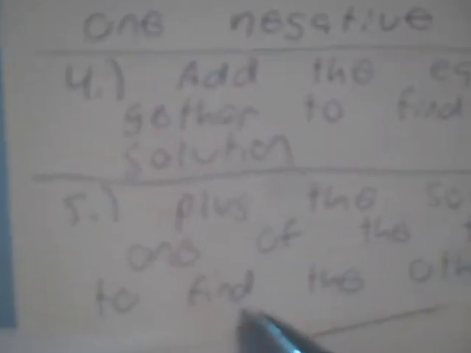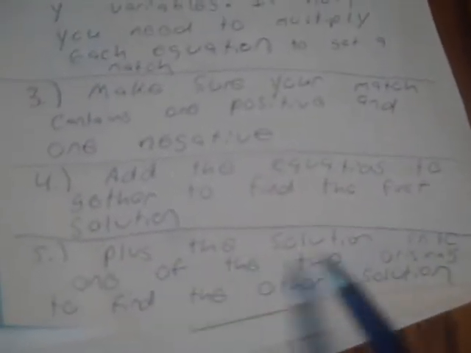Now getting the second answer is just a little bit more work than it was on the substitution. Getting the first answer is easier on elimination, I find, but getting the second answer is harder. You're going to plug the solution, and that means the 3 for y, into one of the two original equations to find the other solution, okay? Plug the solution into one of the two originals to find the other solution. So I usually like to just copy down the top equation. 3x. I know I crossed out 3x, but it's back in play now. Plus 4y equals 9. Okay.